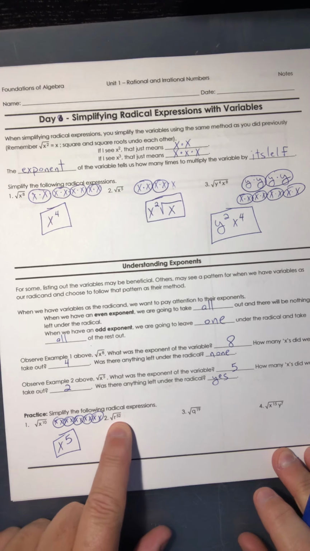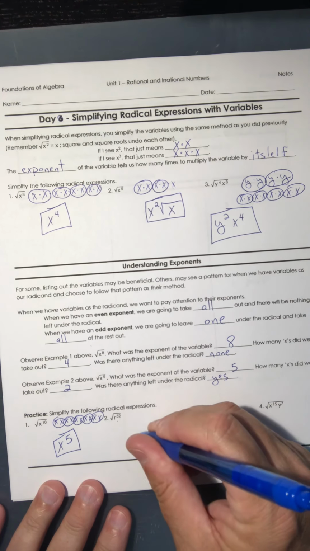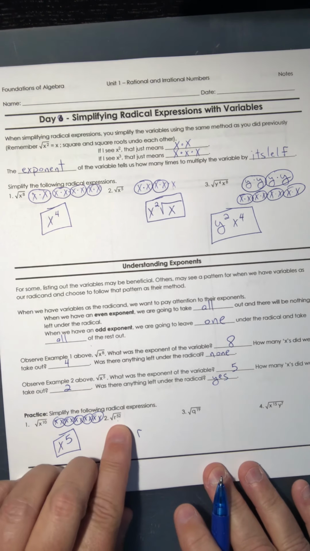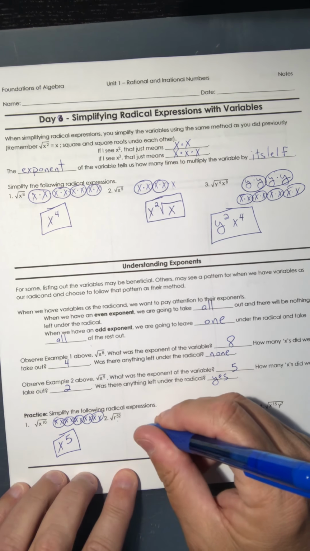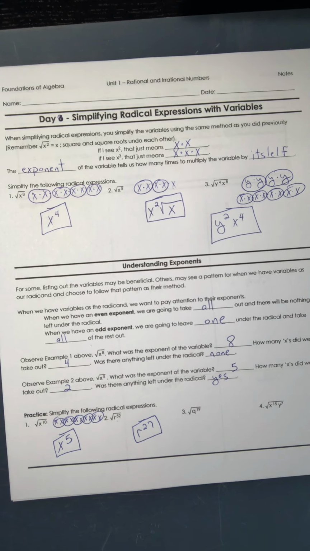It's really easy if it's an even number. Well, if it's even, we know there won't be anything left under the house. So that's going to be r to the 52 divided by 2, which is the 26th power. So I was not going to write that r out 52 times.